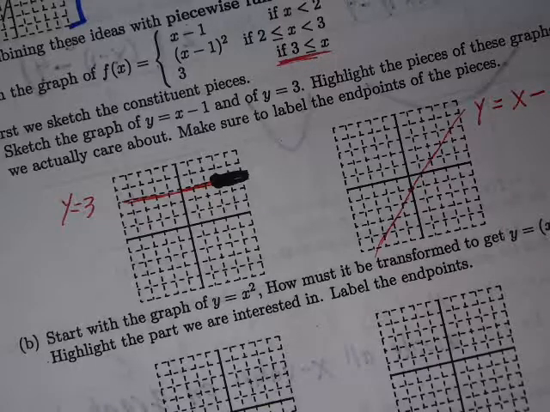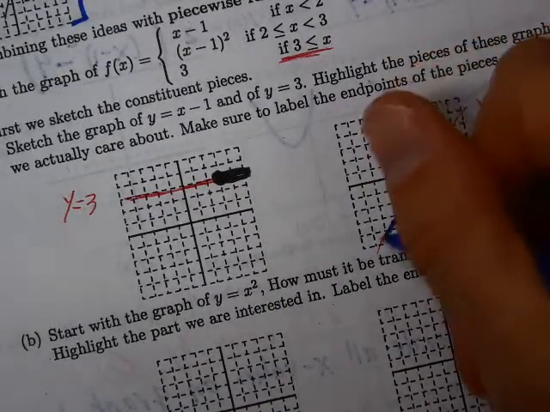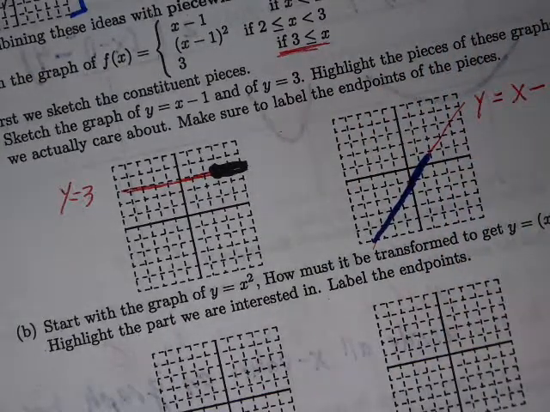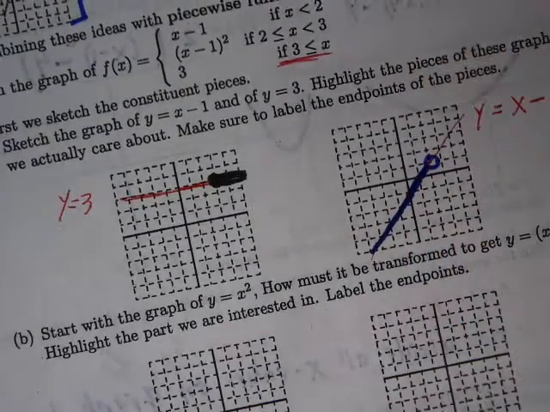x is less than 2. When x is less than 2, that means starting at 2 and going back, I care about this one. Including x equals 2 or excluding x equals 2? So I'll put an open circle there.